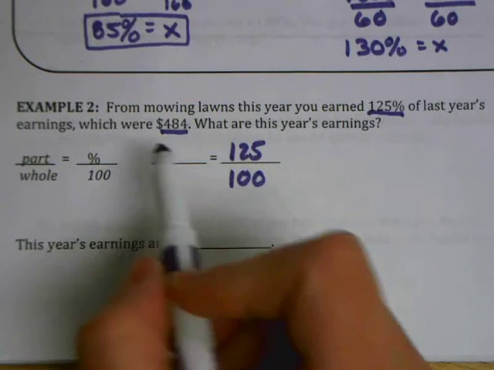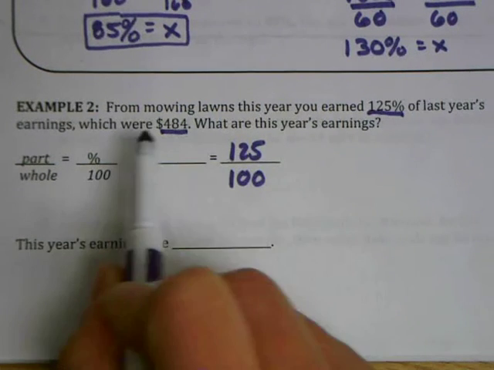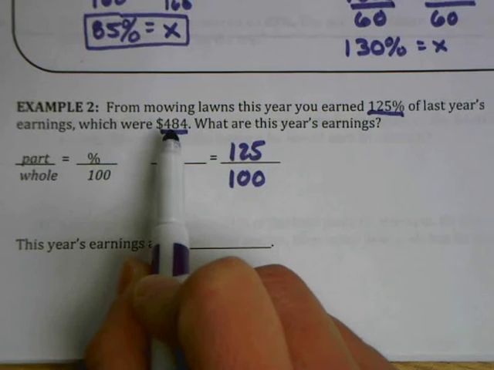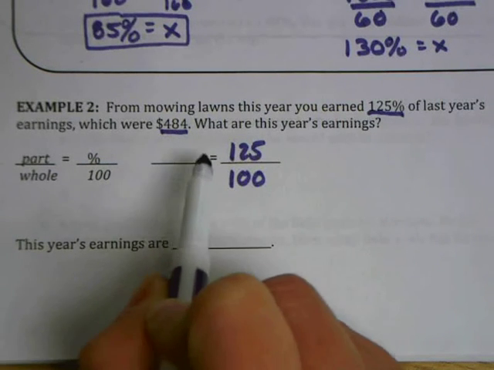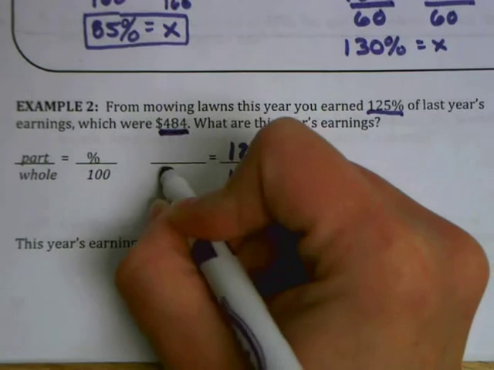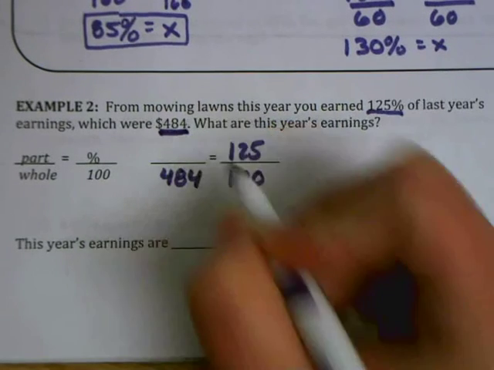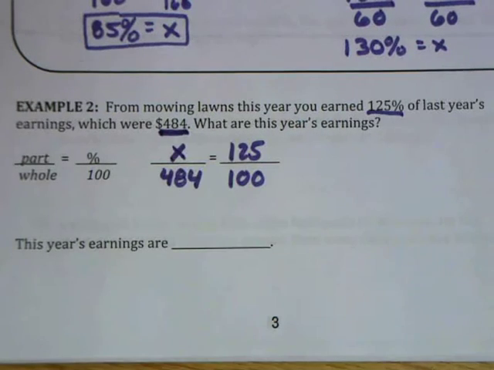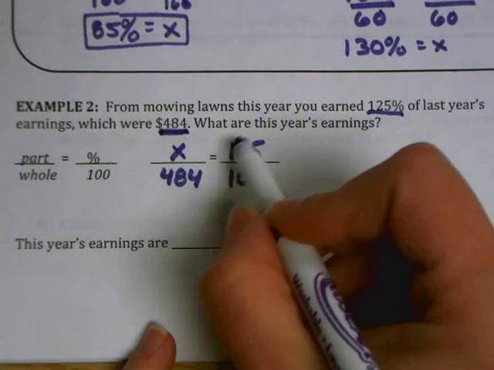So what are we trying to figure out? We're comparing to last year's score. That was the whole amount last year, right? And we want to know, hey, what's this new part for this year's amount? So this is the one we're comparing to. The whole amount from last year goes on the bottom. And we want to know what's the new amount for this year. That's going to be our x. Okay? So let's solve that.